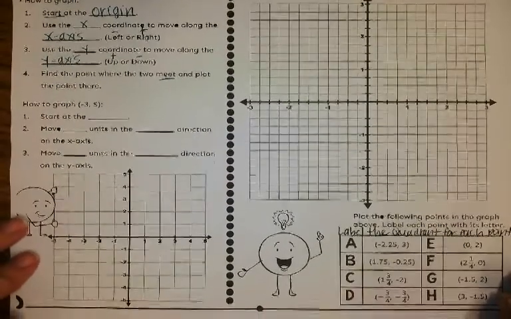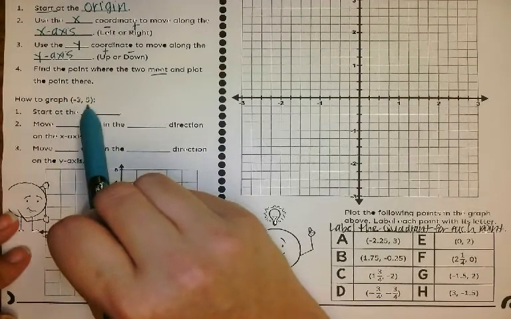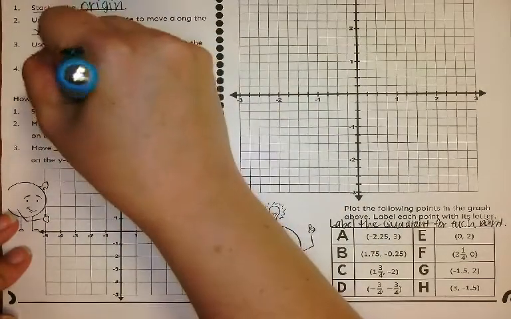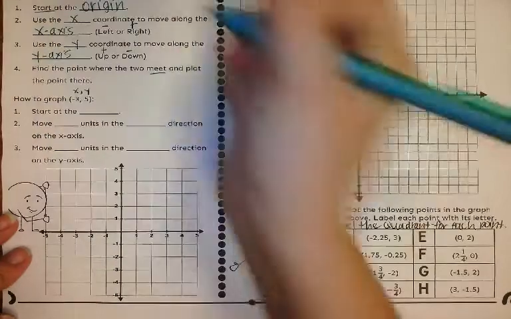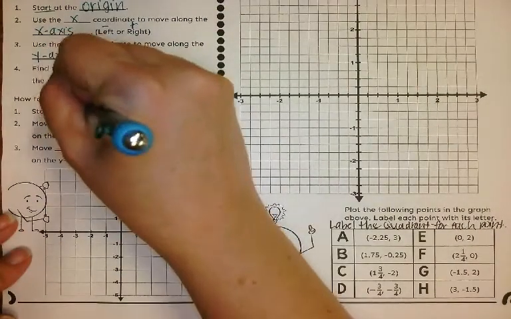So let's do an example. We've got -3 and 5, and remember, x is always listed first, y is always listed second. We want to start at the origin.